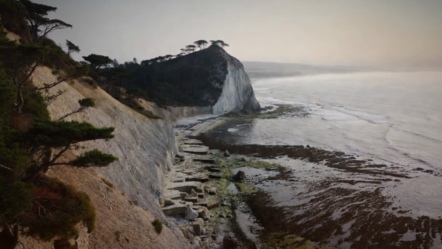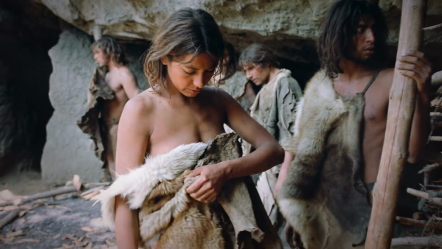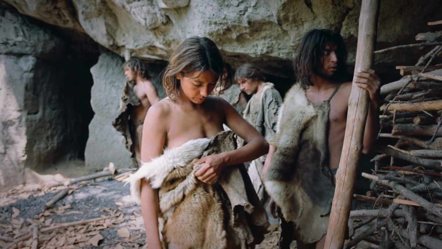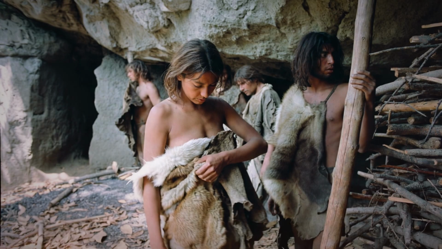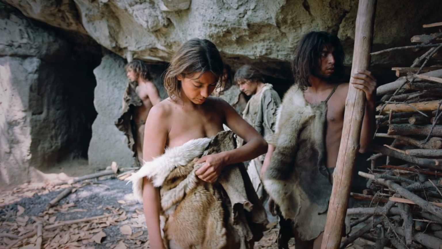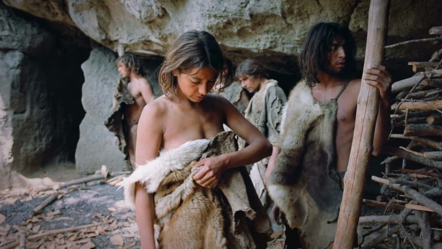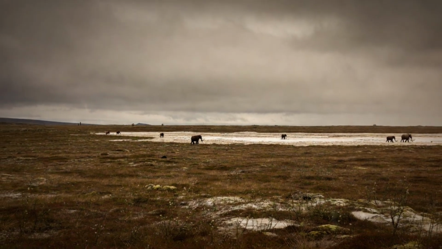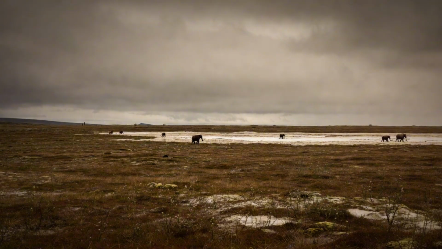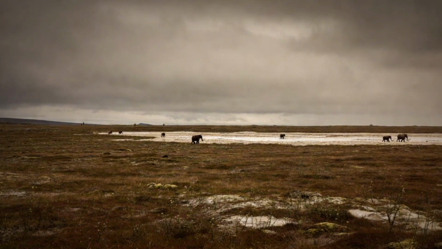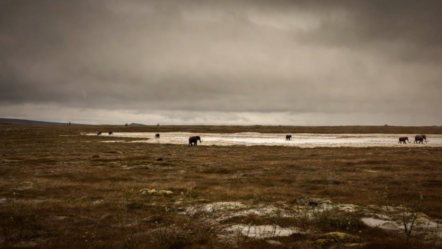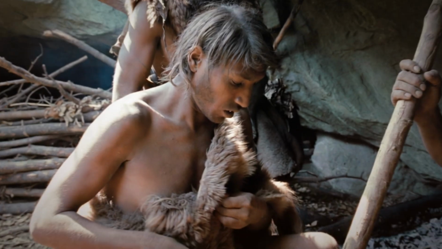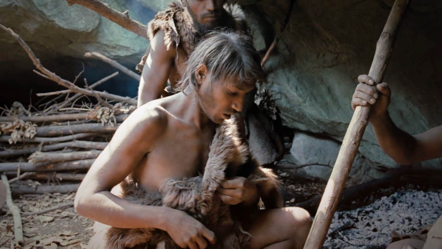Coastal groups in different regions evolved specialized maritime adaptations, while inland populations focused on riverine and terrestrial resources. The archaeological record shows greater diversity in artifact styles, settlement types, and subsistence strategies compared to earlier periods when environmental conditions and human adaptations showed more uniformity across Europe.